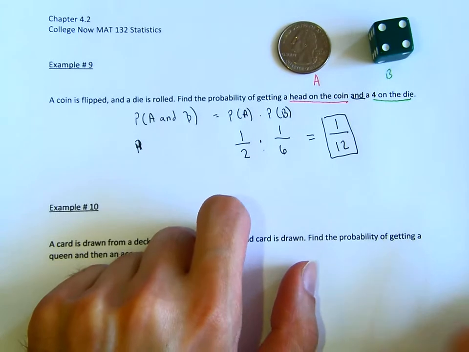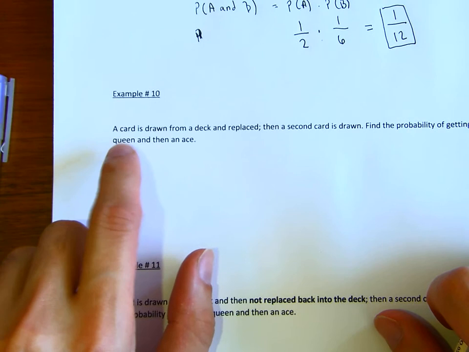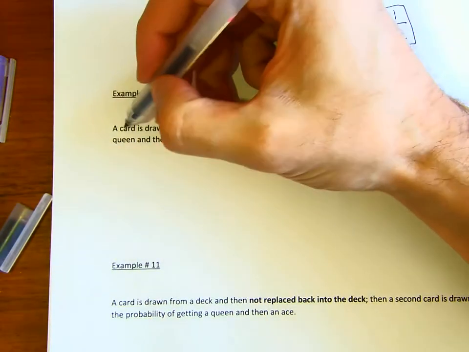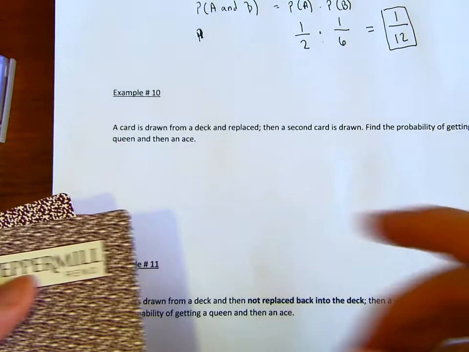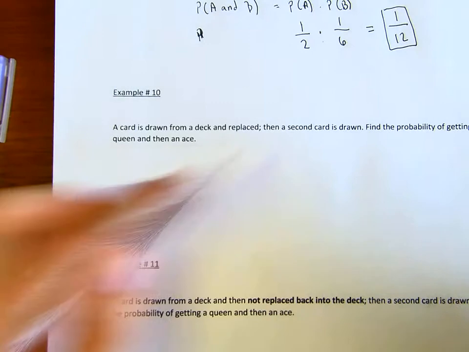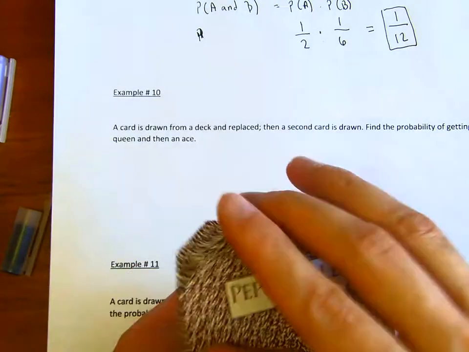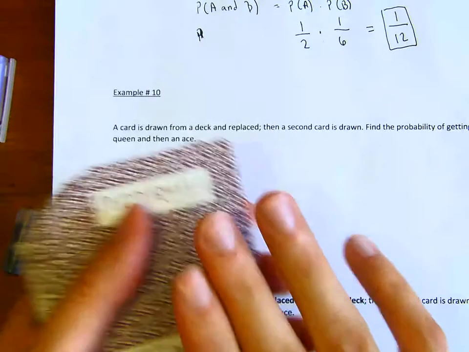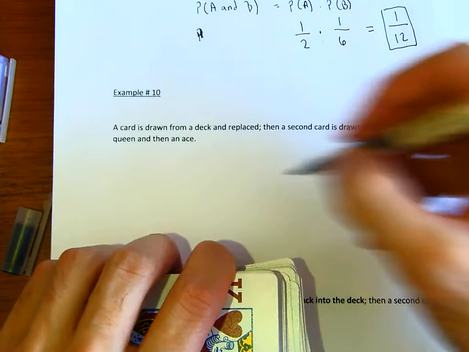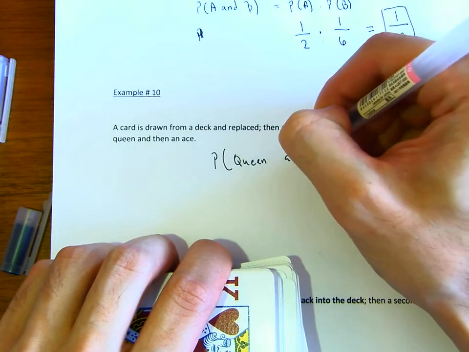Okie dokie. Let's take a look at the next scenario. Here, a card is drawn from a deck and then replaced. What this means is that if I pick a card, then before I draw the second card, I'm going to put this card back into the deck. So I still have 52 cards in the deck. Now it's asking us to find the probability of getting a queen and then an ace.